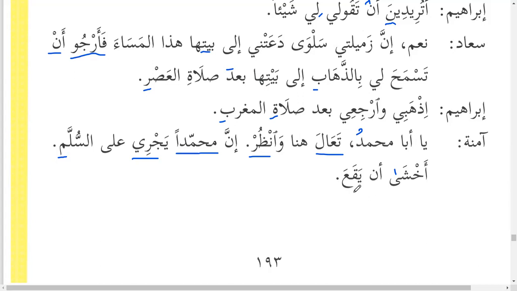Okay, what about yaqa? What kind of verb is this? First of all, it was yaqa'u, and because of an, it has become yaqa, okay? This is basically mithal, which is waqa'a yaqa'u. So waqa'a yaqa'u, and you know that when it is mudari, then the waw gets dropped. So this is basically mithal.